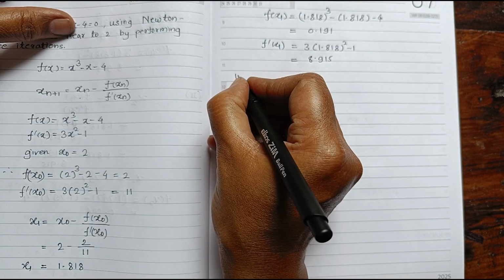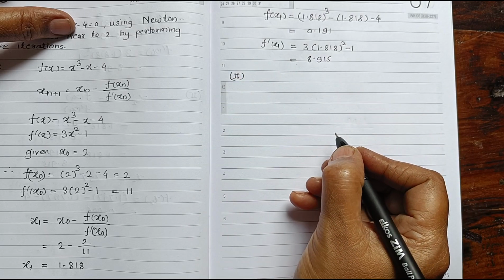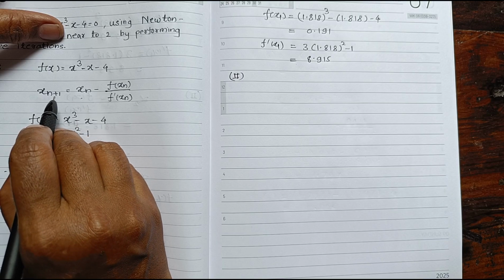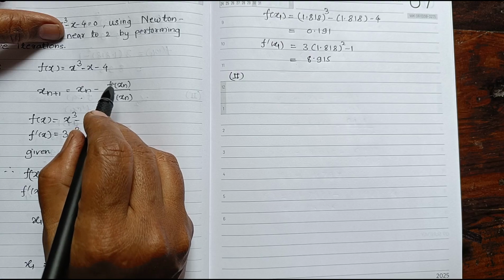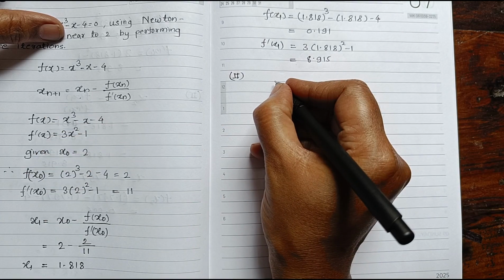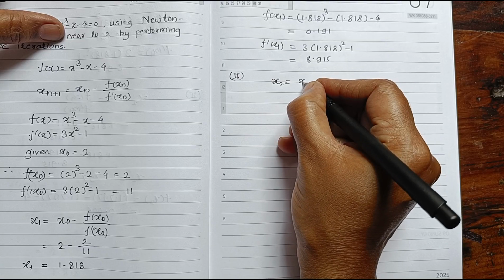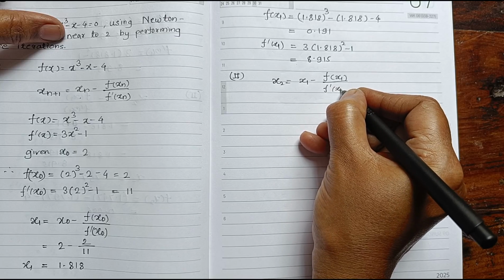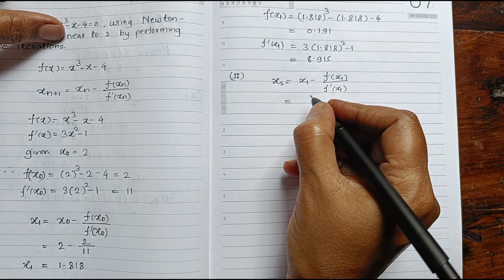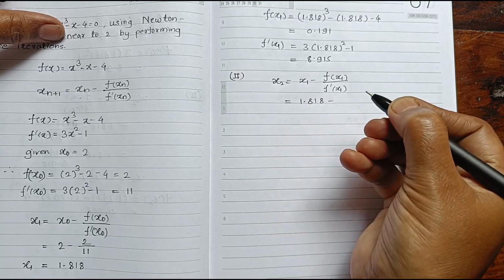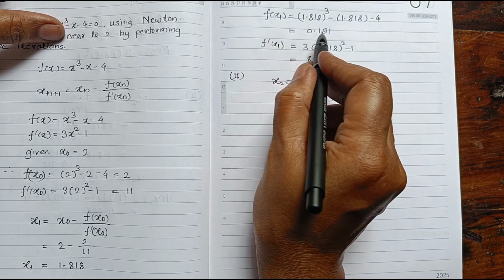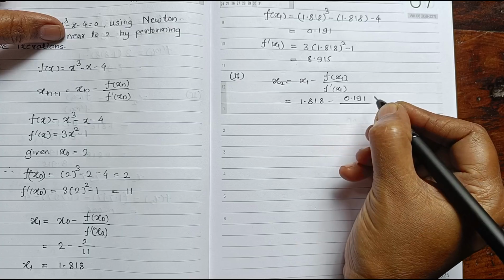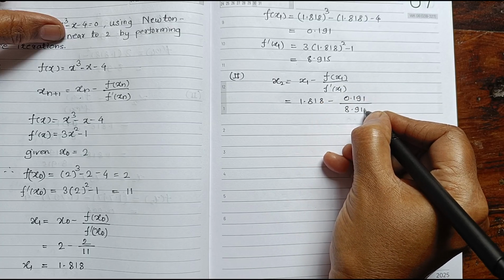Now second iteration, if you put n is equal to 1, 1 plus 1 is 2, that is x2 is equal to x1 minus f of x1 divided by f dash of x1. Therefore x2 is equal to x1 minus f of x1 divided by f dash of x1 is equal to, now x1 is 1.818 minus f of x1, 0.191 divided by 8.915.